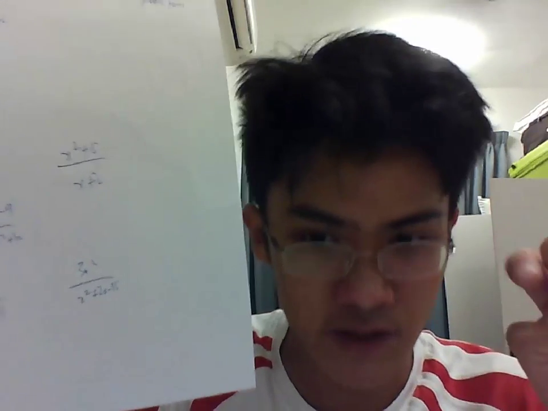Not all rational functions have asymptotes, but most of them do. These are the kinds of functions which can have asymptotes.